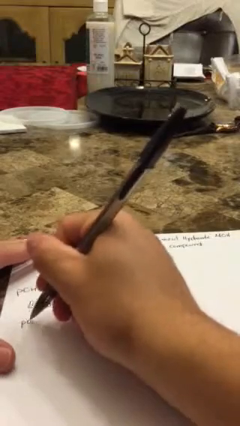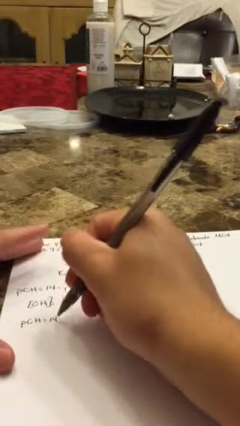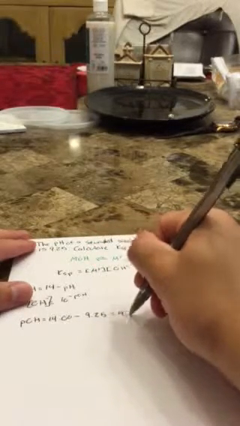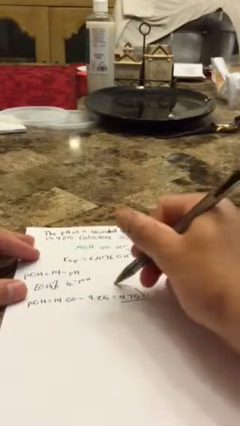So to show that, pOH is equal to 14 minus your pH given, which is 9.25, and that equals 4.75.